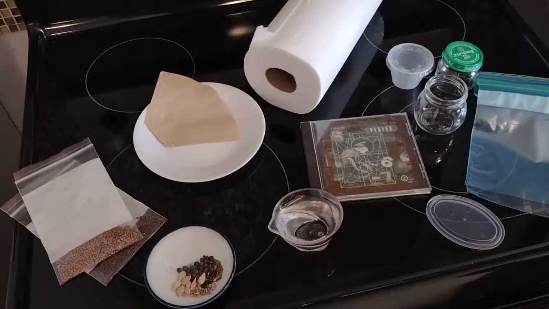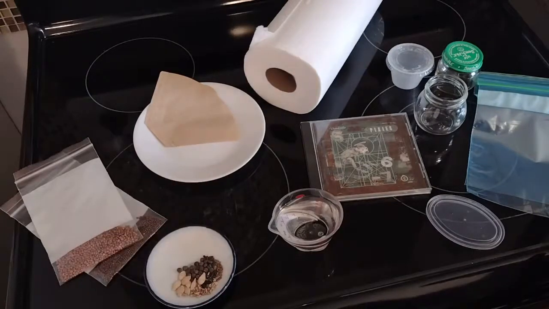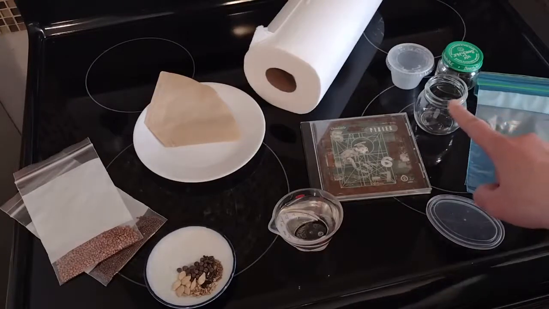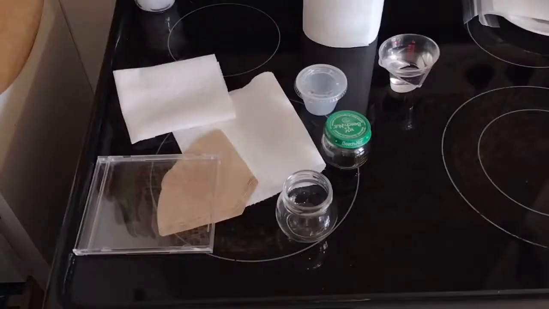It only requires a few things: seeds, water, paper towel or a coffee filter, and a clear container. For a container, we can use a ziplock bag, a cup, a CD case, or use your imagination. What can you find around your house? We want the seeds to be able to detect light through the container, so having a portion of it be clear is important. First, we will fit the paper towel into the container. I'm going to use a CD case.